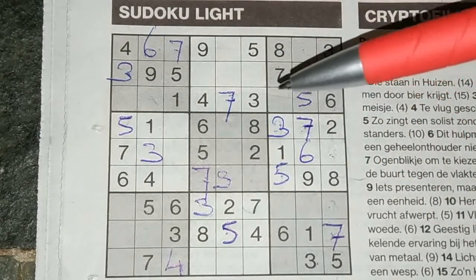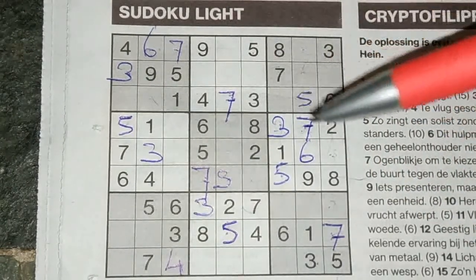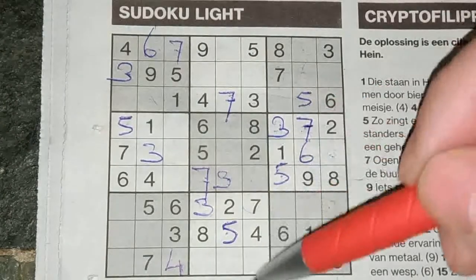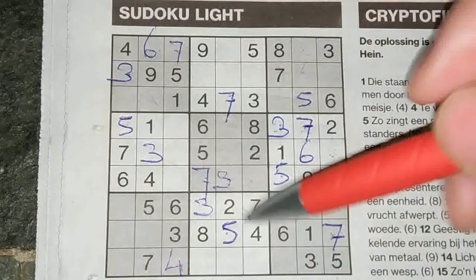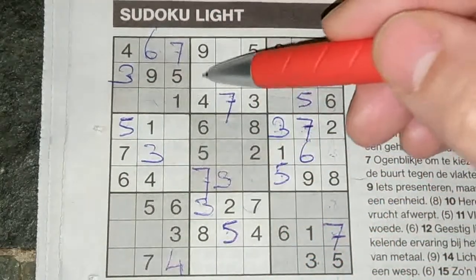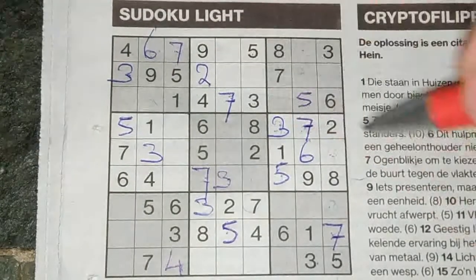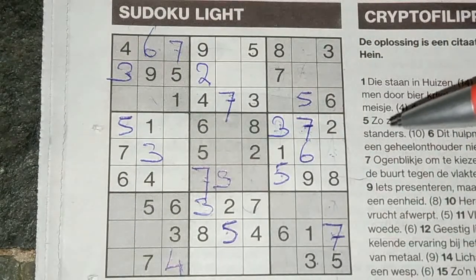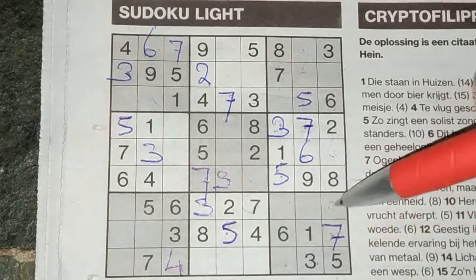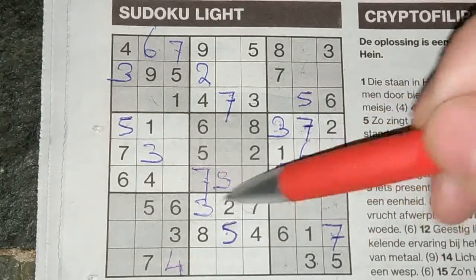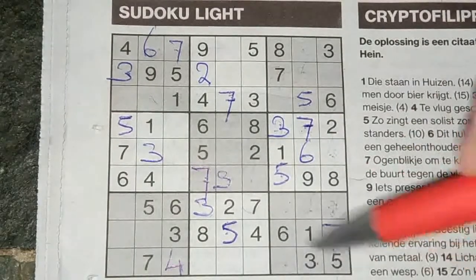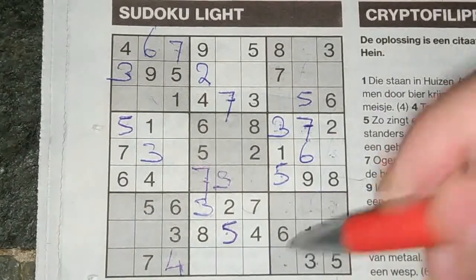Then can we do this with the number 2? Yes, 2 in this column, 2 in the middle column. So in the column next, the only place for the 2 should be there. In this big square, 4 missing numbers. One of the missing numbers is a 2. I see here a 2, so no 2 in these 3 boxes. 1 box remains for the 2, it should be this one.